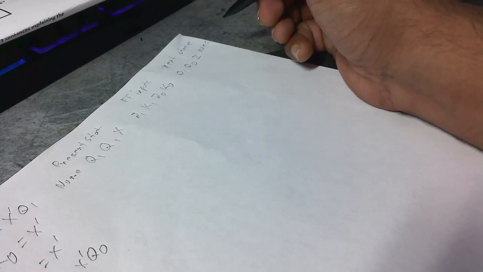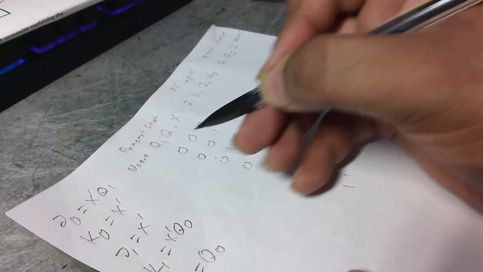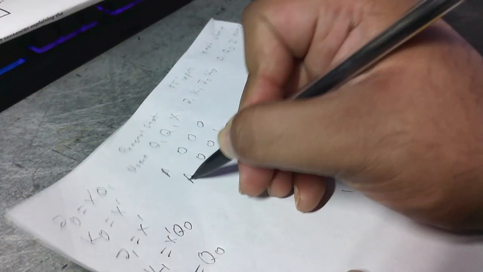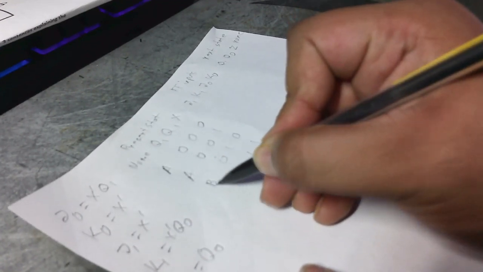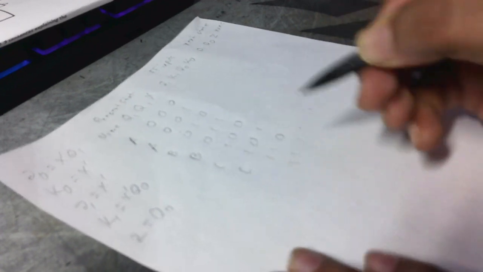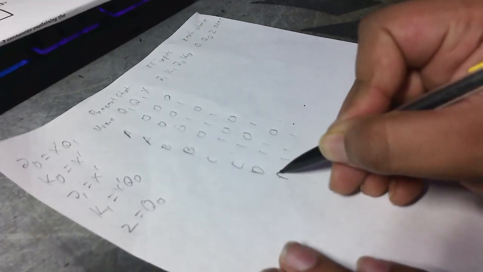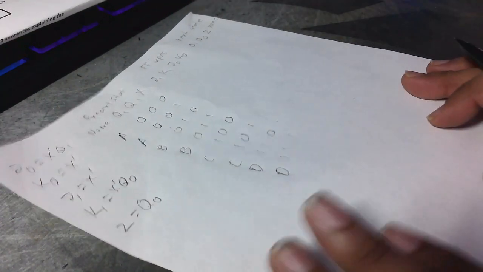So let's start putting the zeros and ones down for these states. The 0s are A, so these two rows are going to be A. The 0, 1 is going to be B, so these two rows are going to be B. 1, 0s are C, and 1, 1s are D. So we have our state name and the state inputs right here.